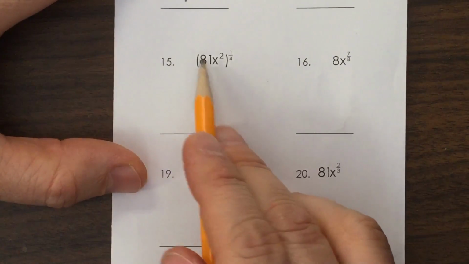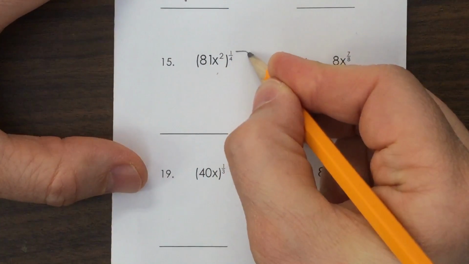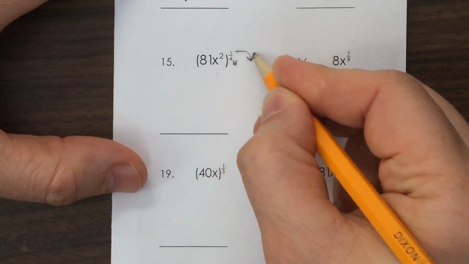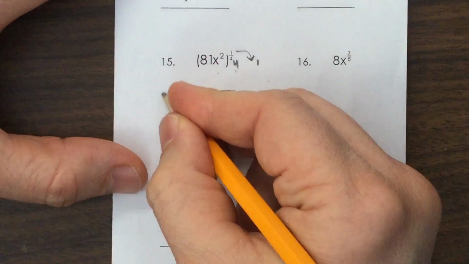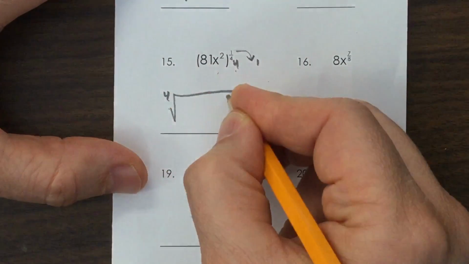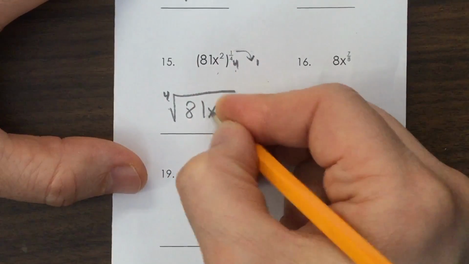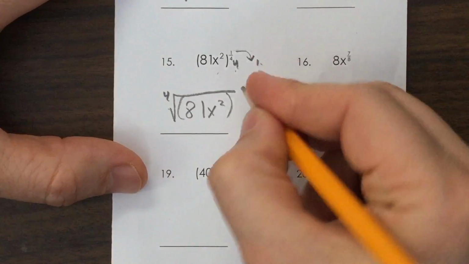81x squared, all raised to the 1/4 power. Let's push over the little exponent tree. We have the 4 here. The 1 gets pushed to the right. So we have 4 here on the left. So we're dealing with the 4th root of 81x squared, all raised to the 1 power.